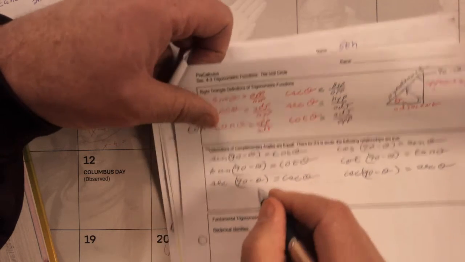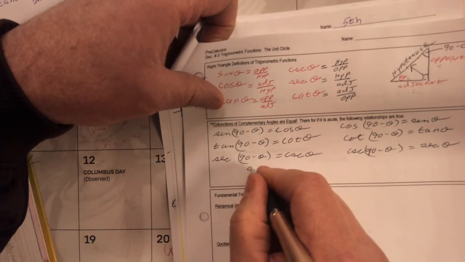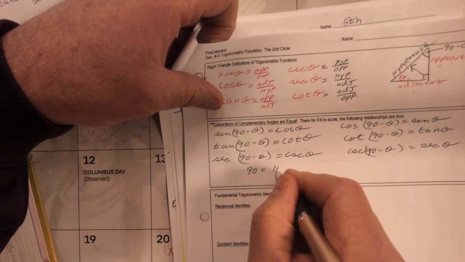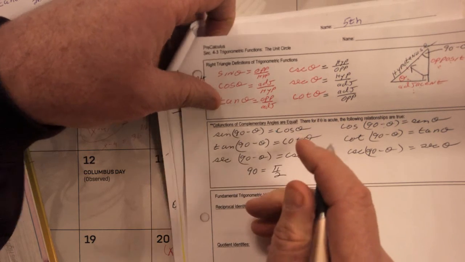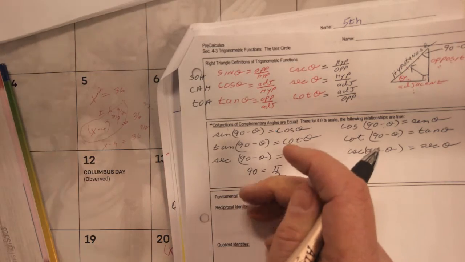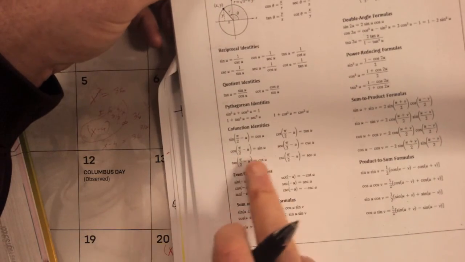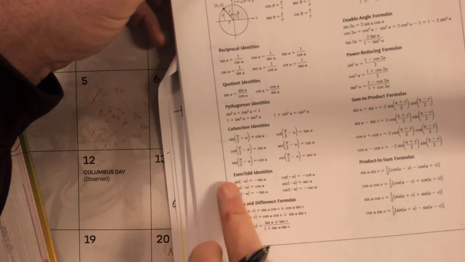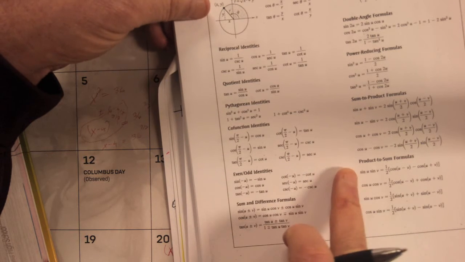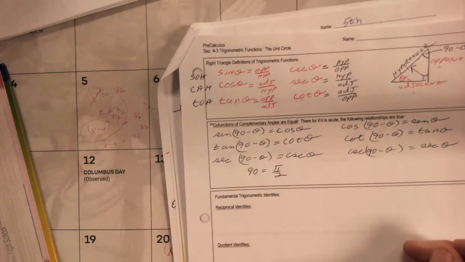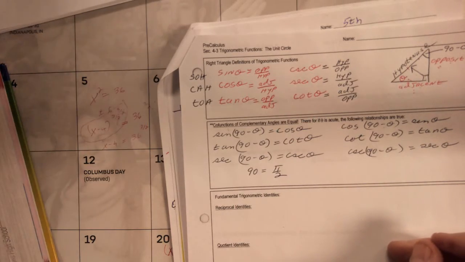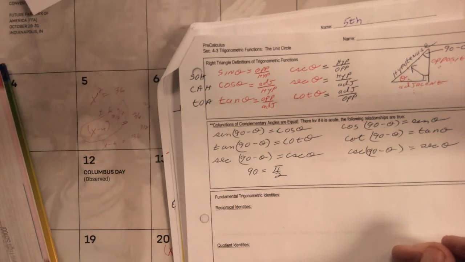You should note this also works for radian measure. 90 is the same thing as pi over 2. So when you look at your worksheet here, they're just showing you these are cofunction identities. They use pi over 2 instead of 90. In Precalc, you'll basically be seeing radian measure. Any questions so far?